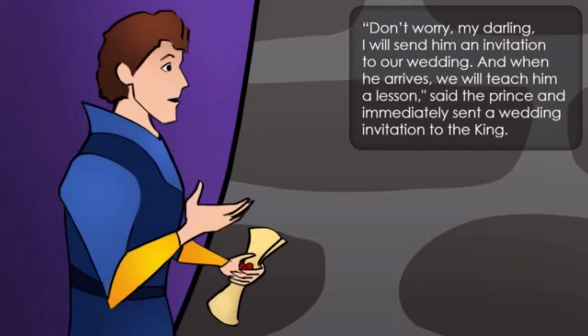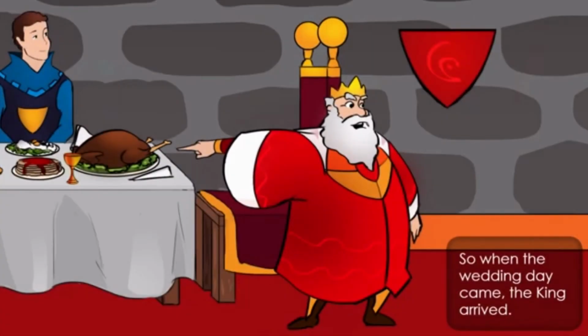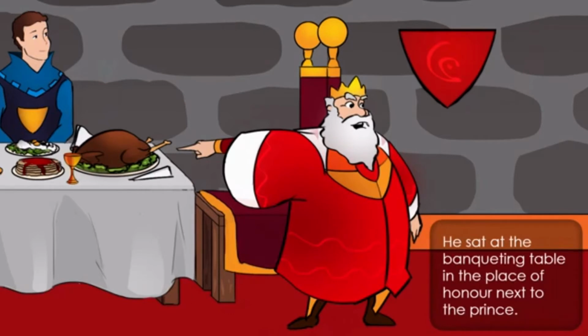"Don't worry, my darling. I will send him an invitation to our wedding, and when he arrives, we will teach him a lesson," said the prince, and immediately sent a wedding invitation to the king. But the clever prince didn't write that he was marrying the king's youngest daughter. So when the wedding day came, the king arrived. He sat at the banqueting table in the place of honor next to the prince.